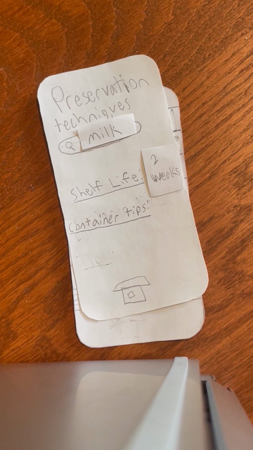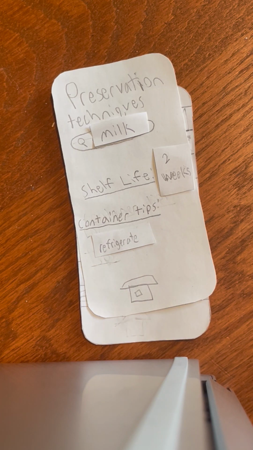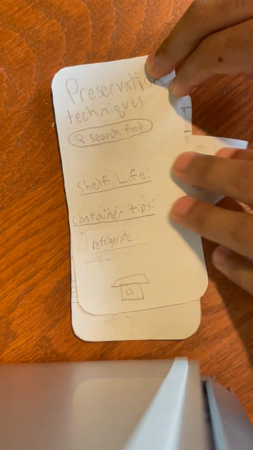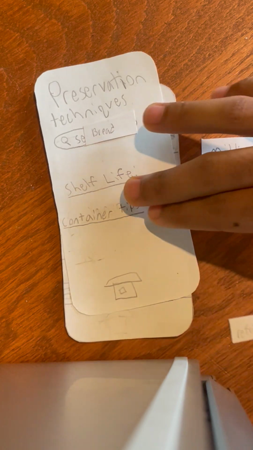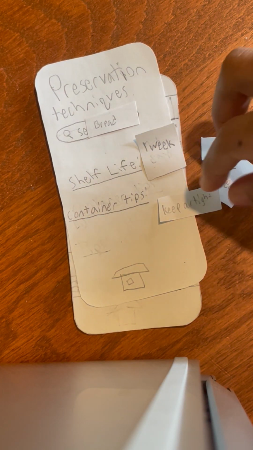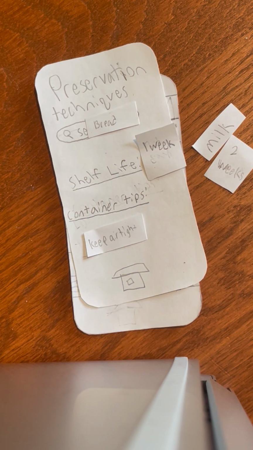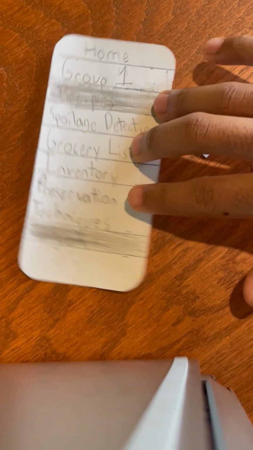It would also say container tips, so just how best to contain the food, and it would say refrigerate to ensure that it would be preserved as long as possible. Additionally, it could say something like bread, and then it would say shelf life of 1 week, and for container tips, it would say keep airtight in order to keep the food lasting as long as possible. And then the user can go home, back to the home page where they already have gone through all of the different tabs.